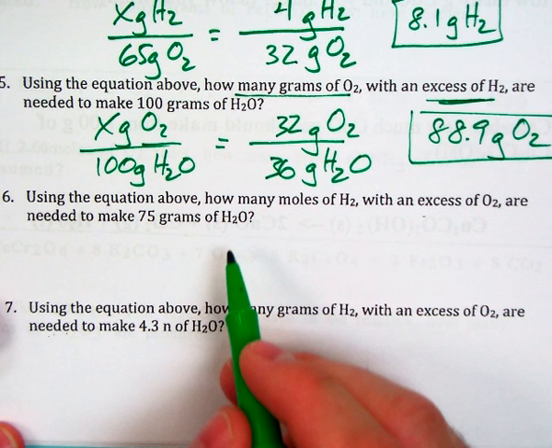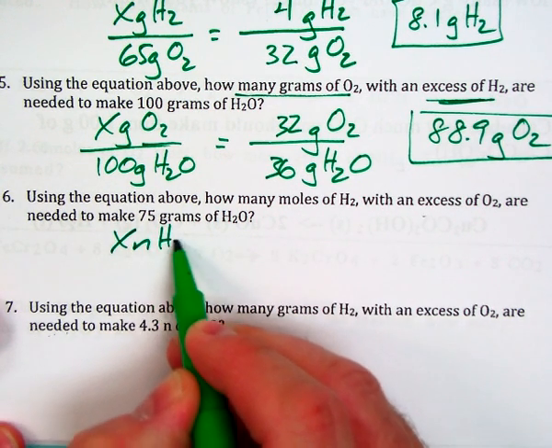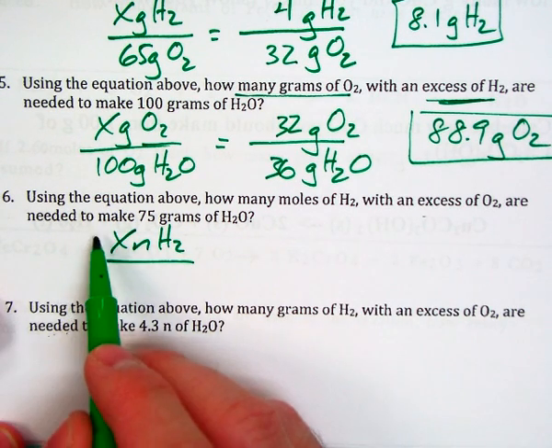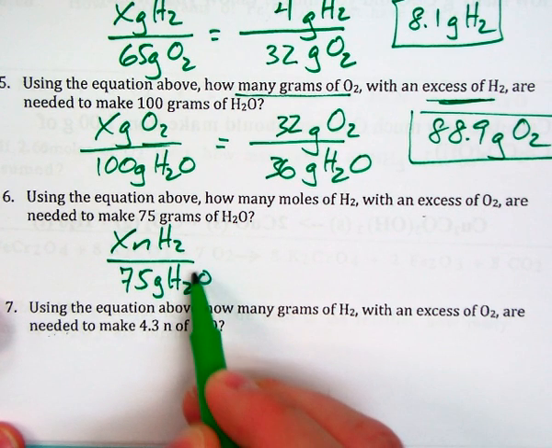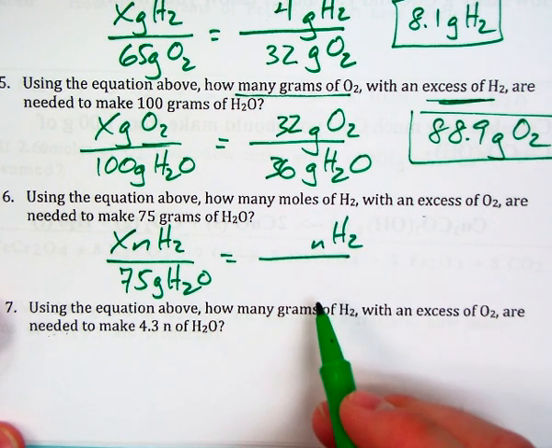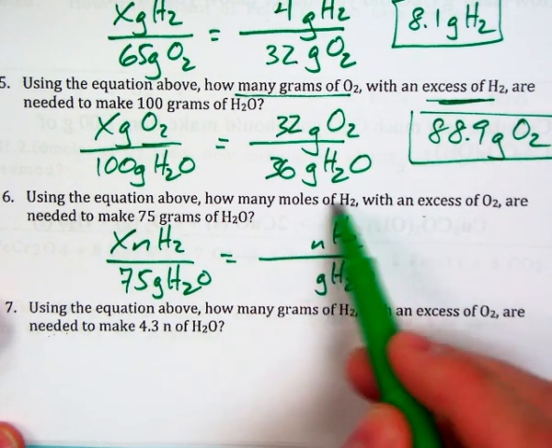Using the equation, how many moles of H2 are needed to make 75 grams of H2O? Okay. So I'm going to put moles H2 on top. I'm going to put grams H2O on the bottom. I'm going to go to my equation and figure out how many moles of H2.